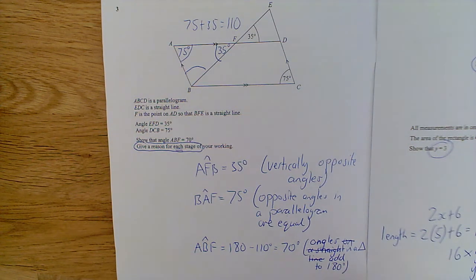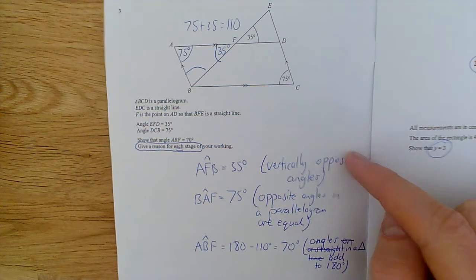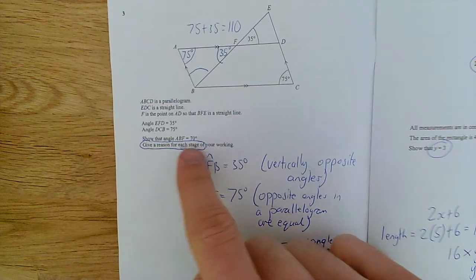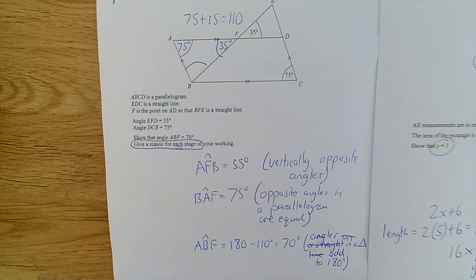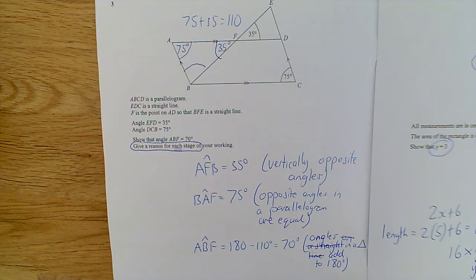This one, the only thing I'll quickly say is just make sure that you actually include your reasons. It says give a reason for each stage. If you don't, you're only ever going to get 2 marks out of 4. But yeah, you can pause that and have a look through.